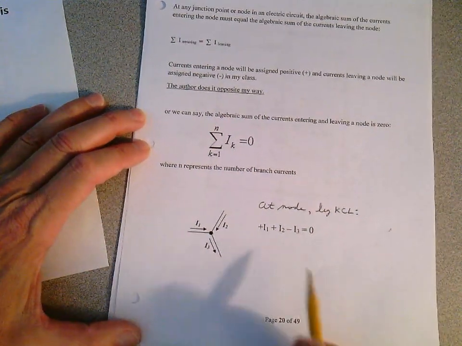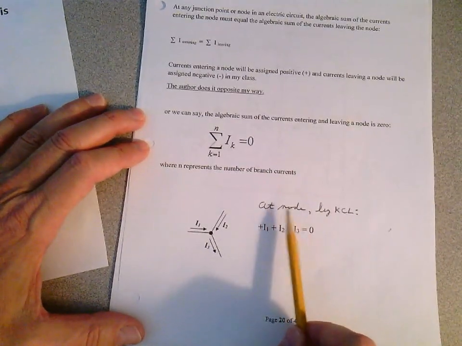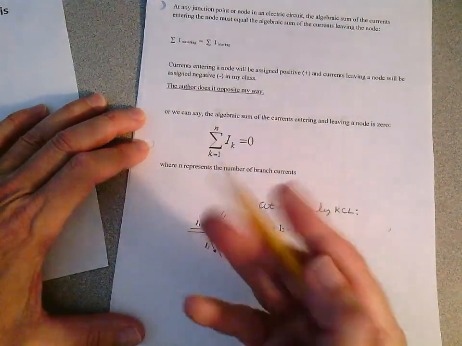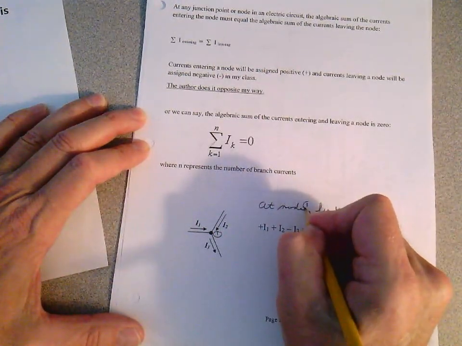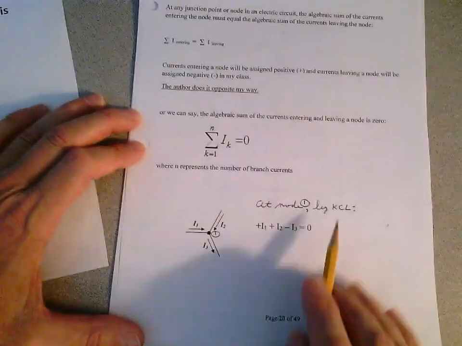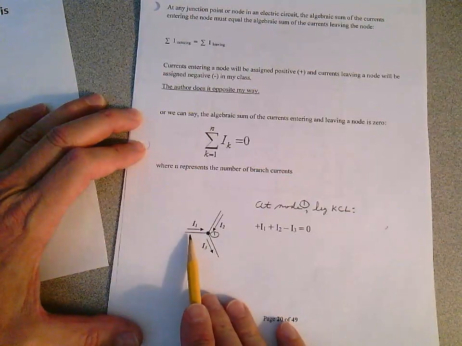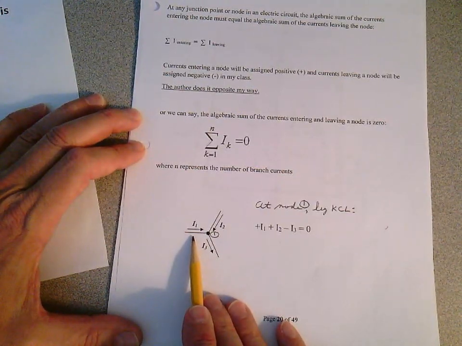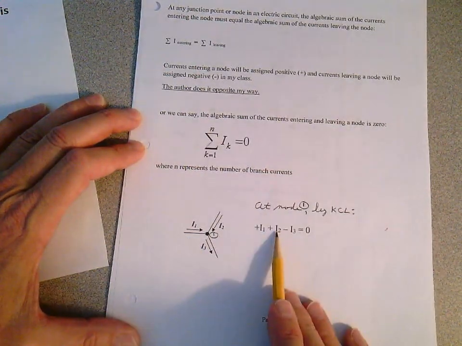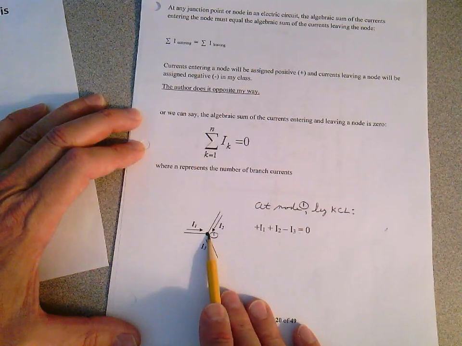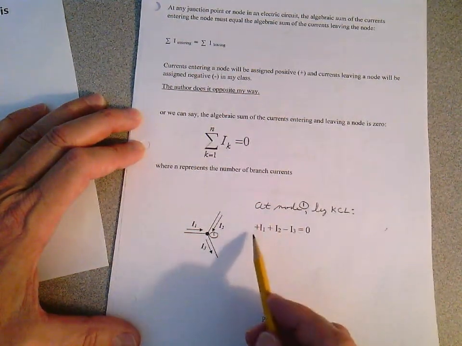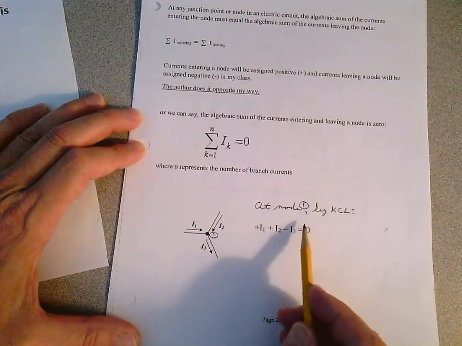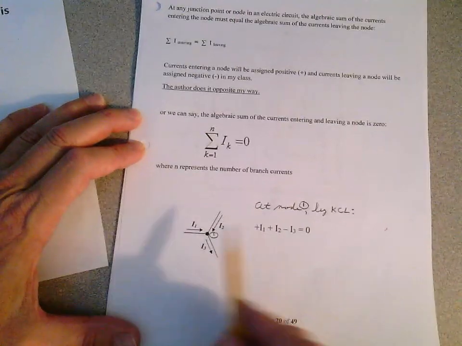On an exam or on a test, you're going to write at the particular node. Let's identify this as node 1. So at node 1, by Kirchhoff's current law, we get a plus I1 because it's coming in, plus I2 because it's coming in, minus I3 because it's leaving, equals 0. That's an equation. That's a node equation at that node 1.